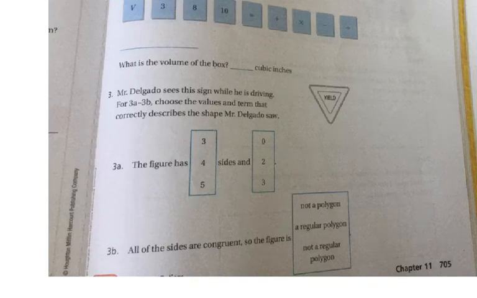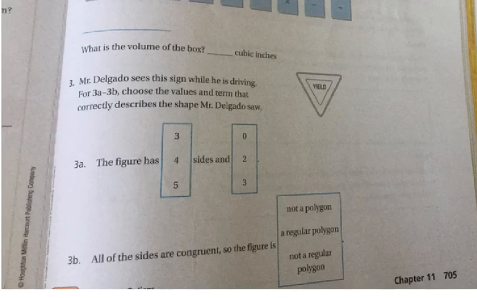Mr. Delgado sees the sign while he is driving. For A, B, and C, choose values in terms to correctly describe the shape he saw. The figure has 3 sides, I think that there's something wrong because they didn't finish it; the book doesn't say angles. I'm going to assume this is going to say angles. 3 angles. All of the sides are congruent. That means they're all the same. So the figure is a regular polygon. That's weird that the book didn't finish that.